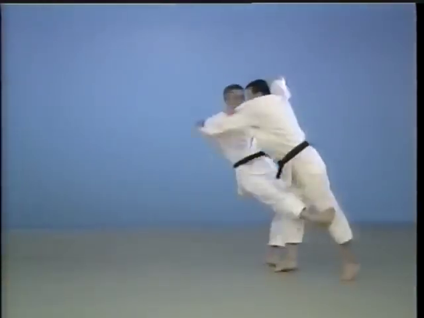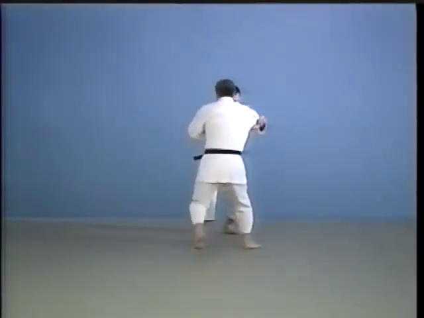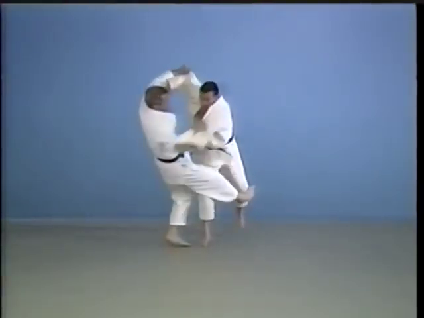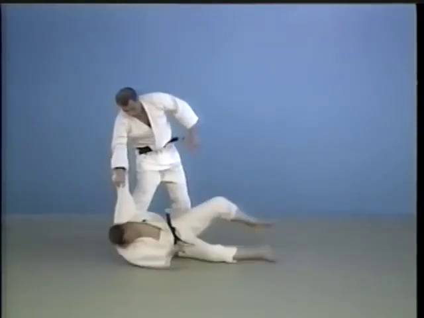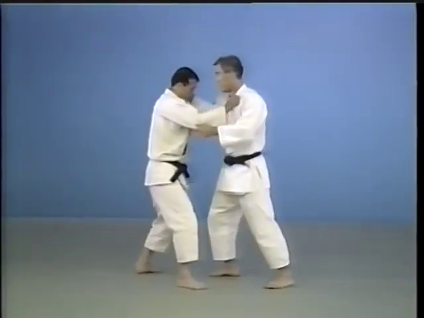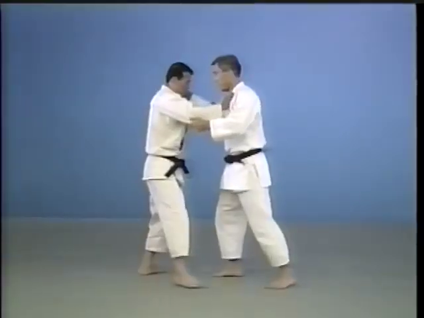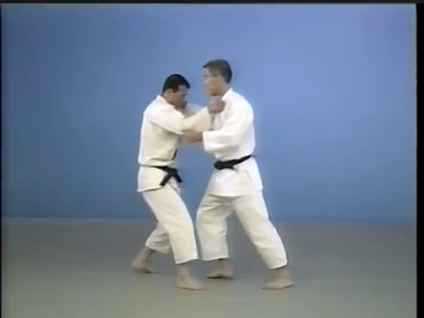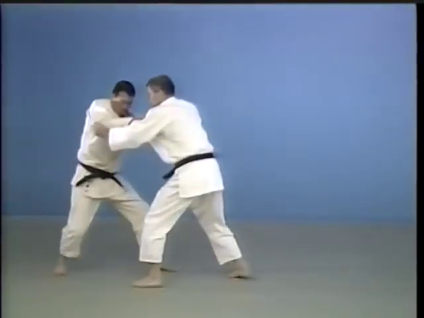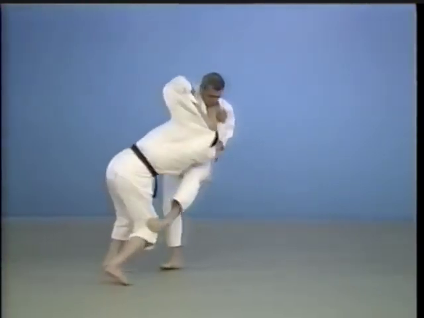Hizaguruma performed after transferring your right hand from his left lapel to mid-sleeve. Another method, where your opponent's knee is bent. Step forward, execute the technique as if trying to bend your opponent's knee. He then falls in a twisting motion.